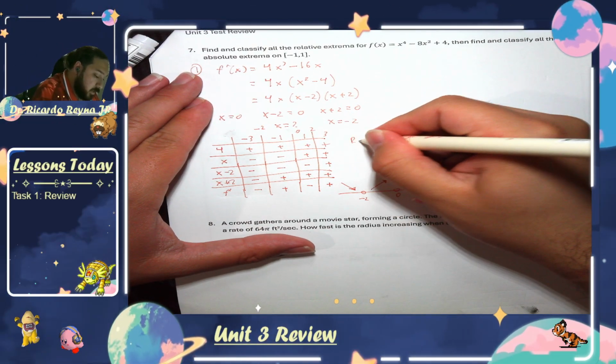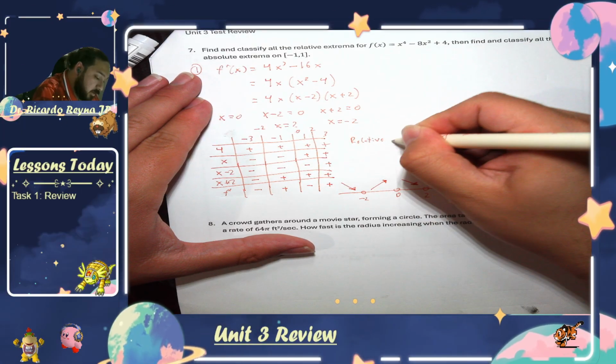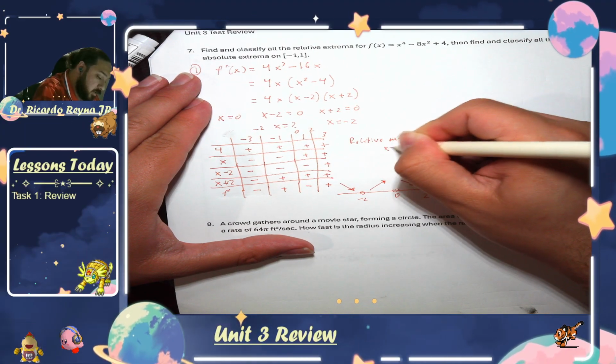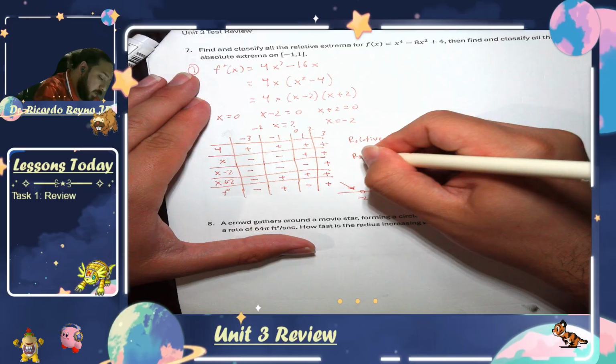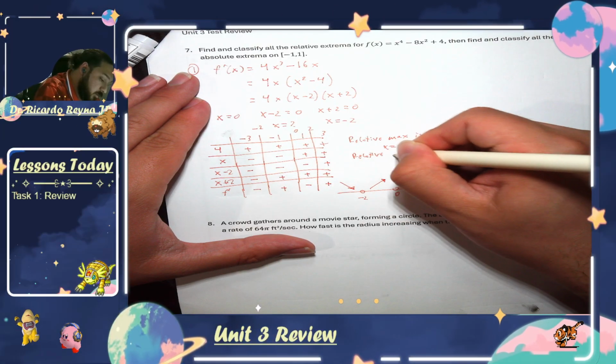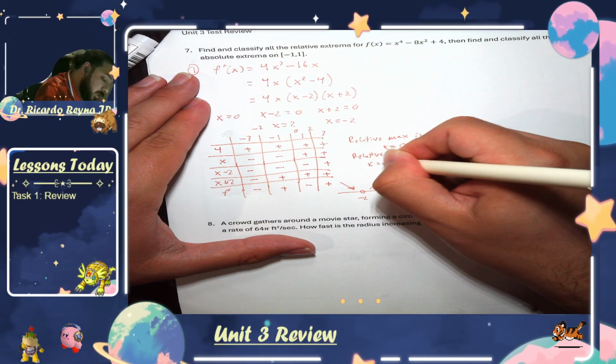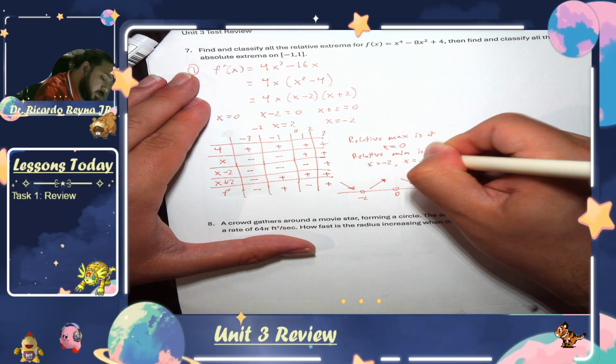So it seems like our relative max is at x is equal to 0, and our relative min is at x is equal to -2 and x is equal to 2.